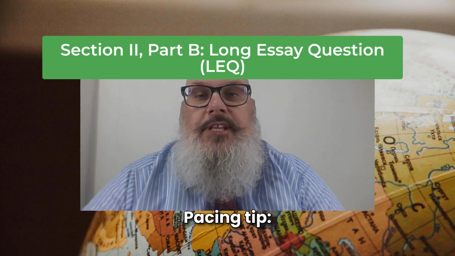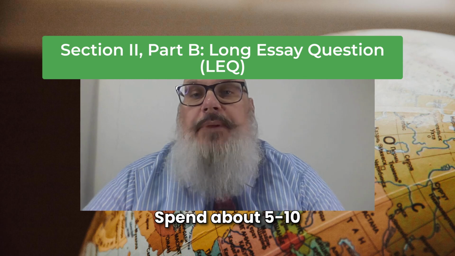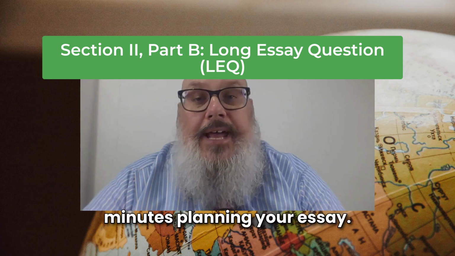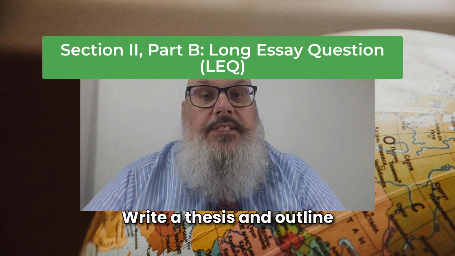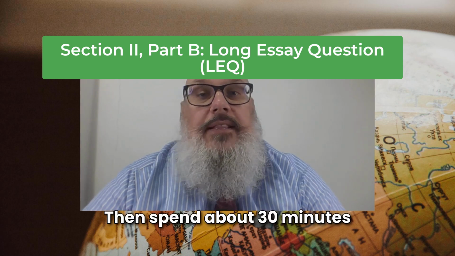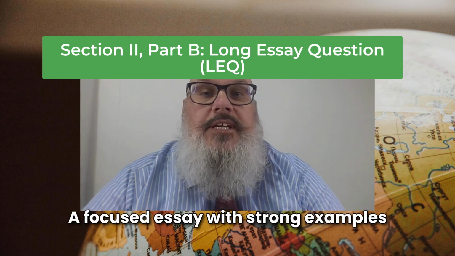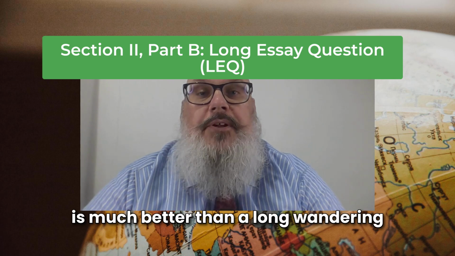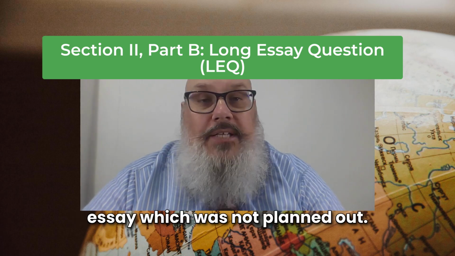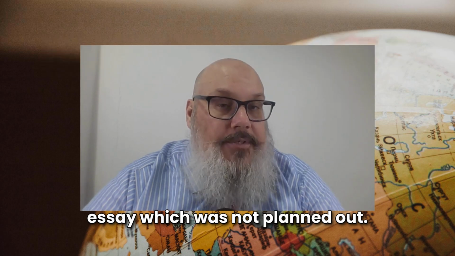My pacing tip for the LEQ is to spend about 5 to 10 minutes planning your essay. Write a thesis and outline your evidence. Then spend about 30 minutes writing. A focused essay with strong examples is much better than a long, wandering essay which was not planned out.